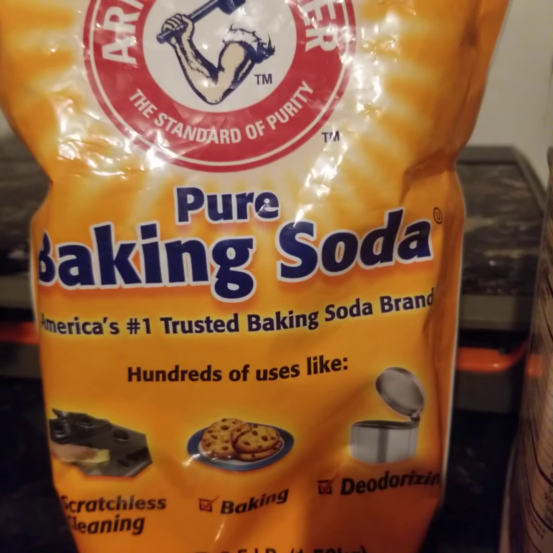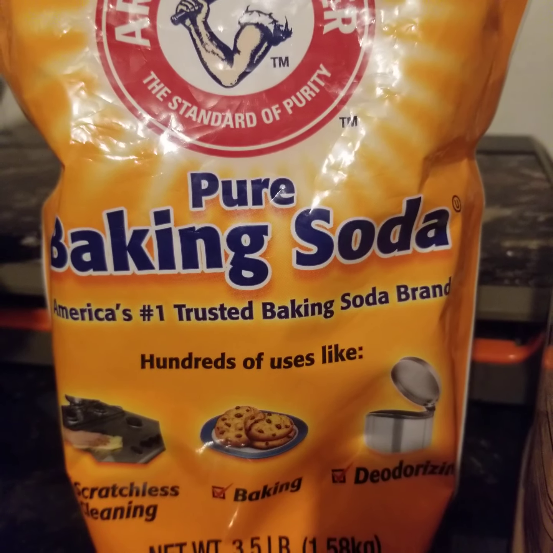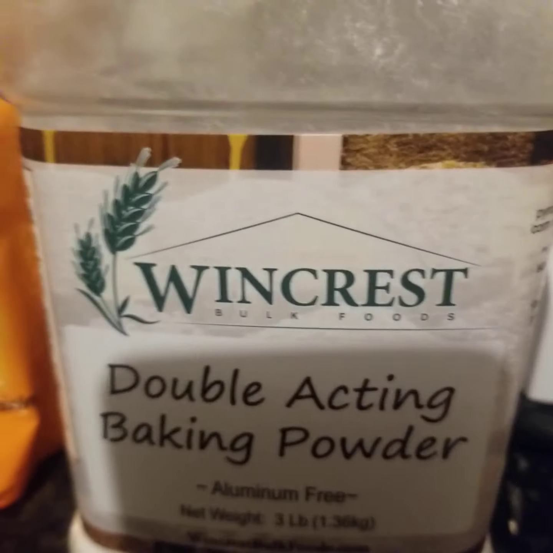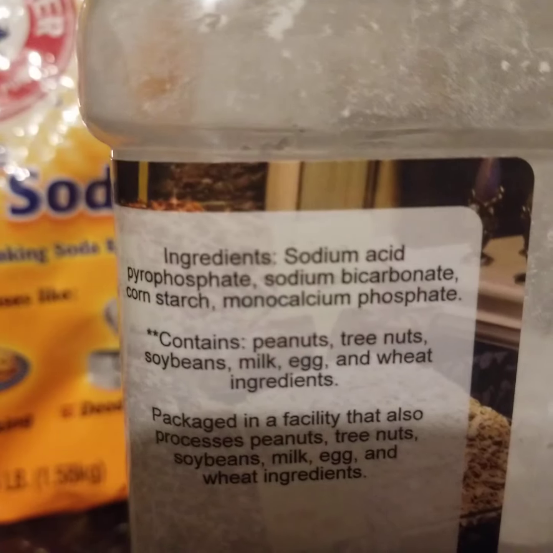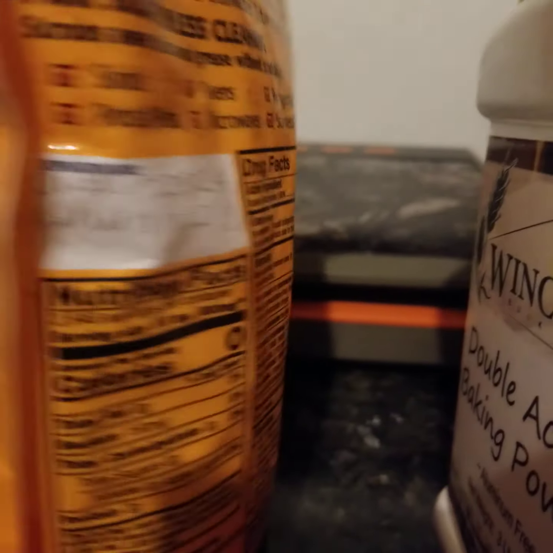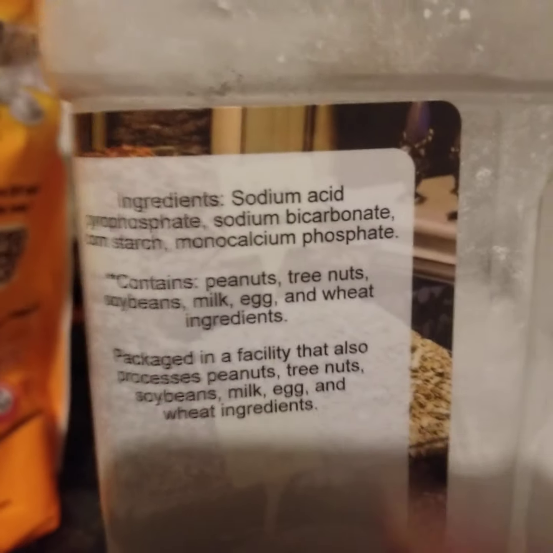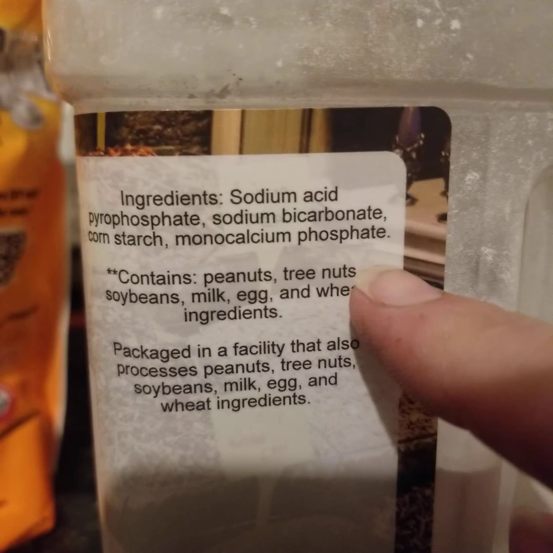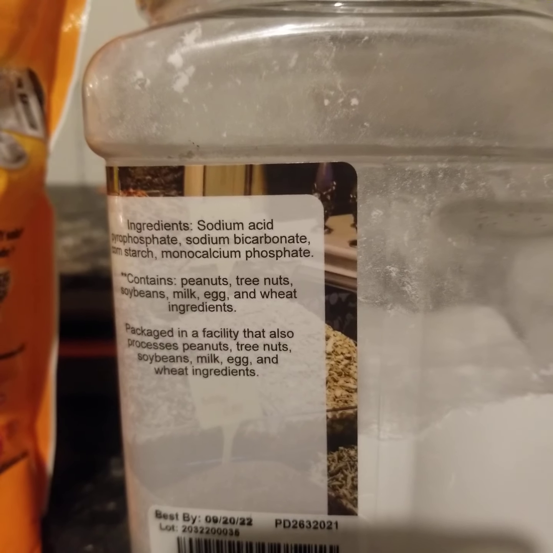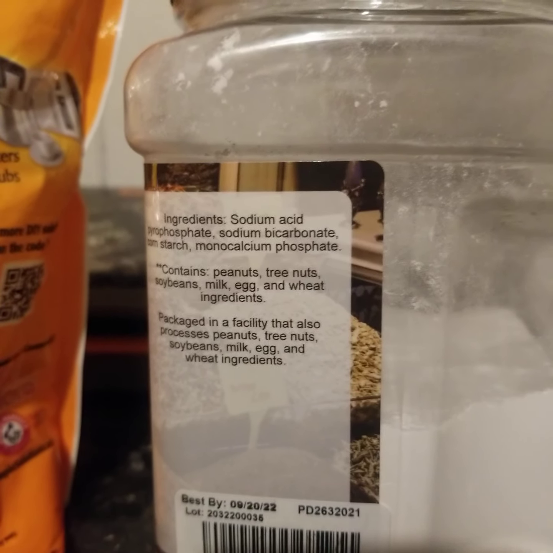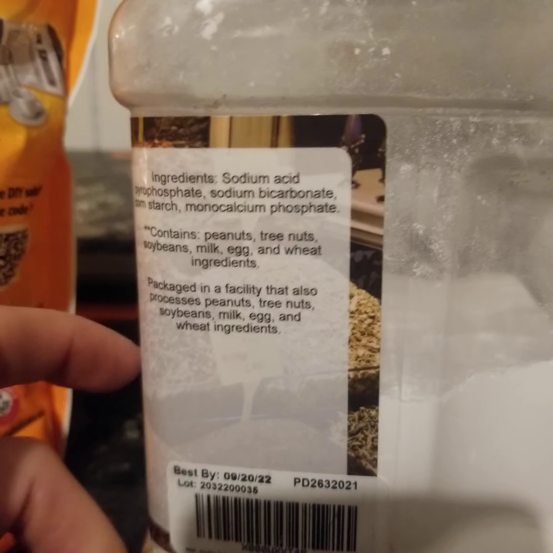You generally will find the baking soda in chocolate chip cookie recipes, but occasionally alongside baking powder in a cake recipe. Baking powder is sodium acid phosphate, sodium bicarbonate. What? Same thing. Cornstarch and monocalcium phosphate. I'm sure your mama buys the aluminum-free baking powder as well. There are some cheaper baking powders that have aluminum in them, but we don't use those because of the side effects of aluminum. So your ingredients, if you have the aluminum free, should be pretty similar to mine, if they're not exactly the same.